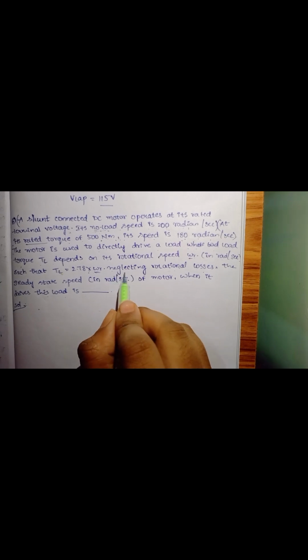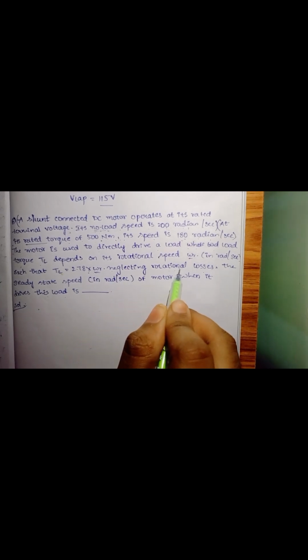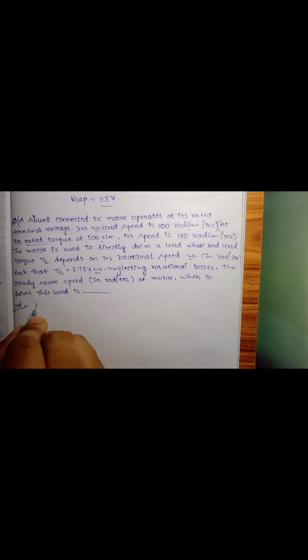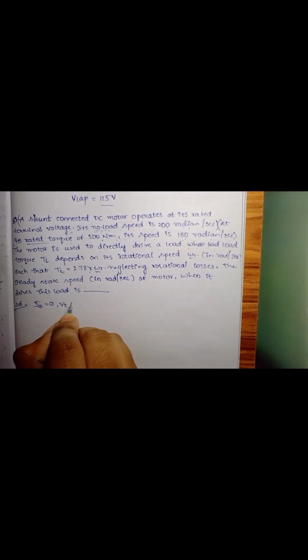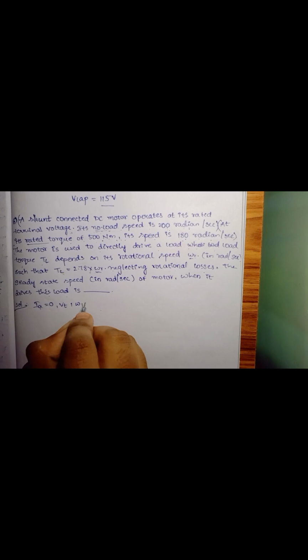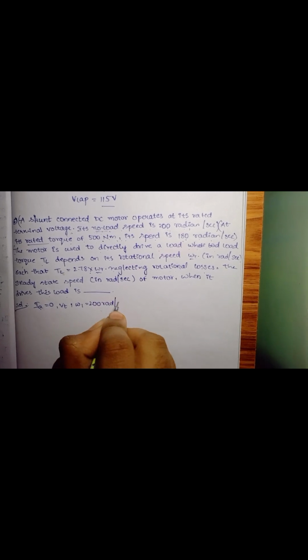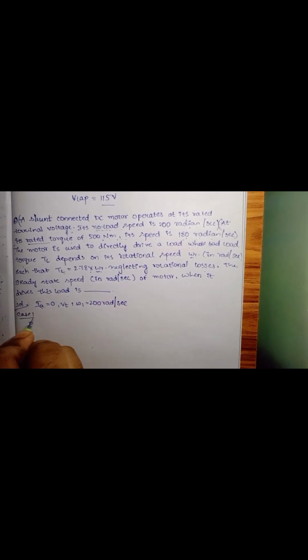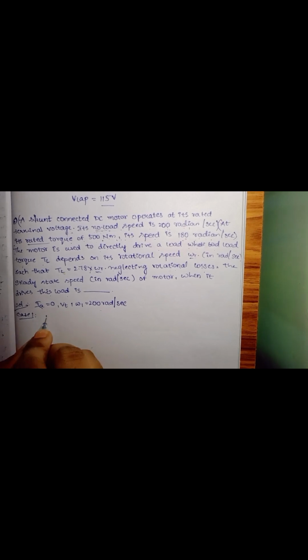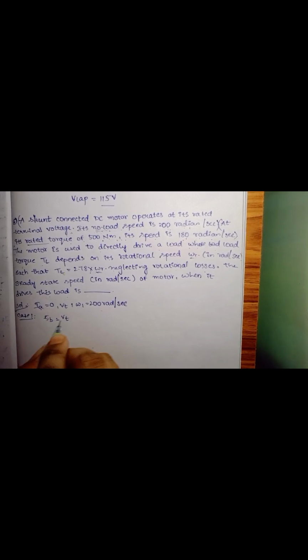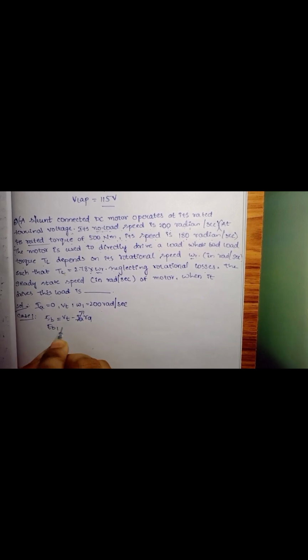Here it is mentioned that we neglect rotational losses, which means the motor is an ideal motor. At no load, an ideal motor does not draw any current, so Ia is equal to 0. The rated voltage is not mentioned, so keep it as Vt, and the speed is given as omega 1 equal to 200 radian per second. This is case 1. Now from the back EMF equation, Eb is equal to Vt minus Ia Ra. As Ia is 0, Eb1 is equal to Vt only.